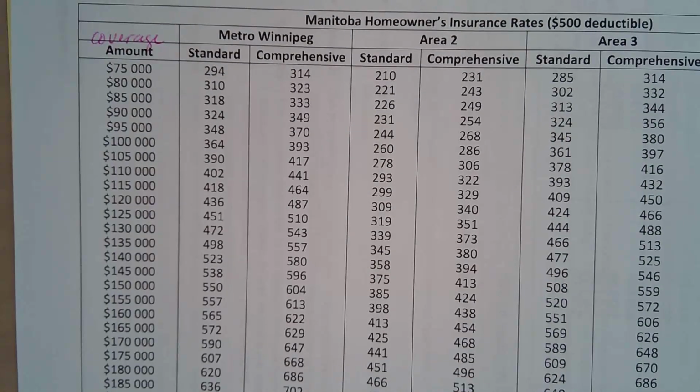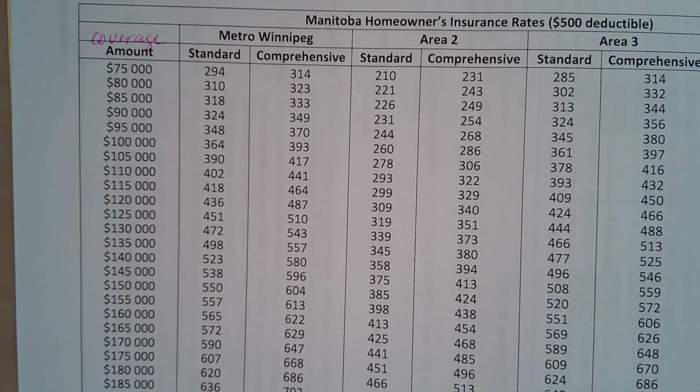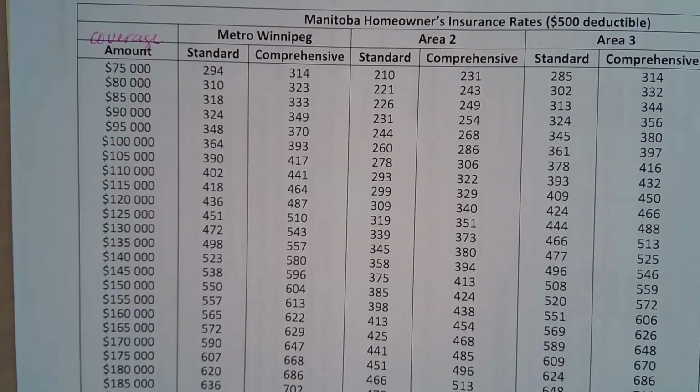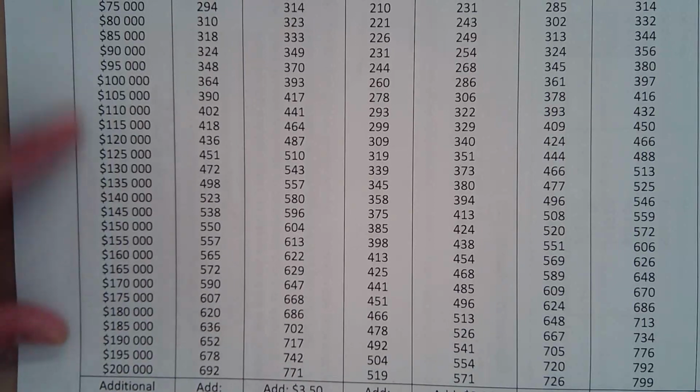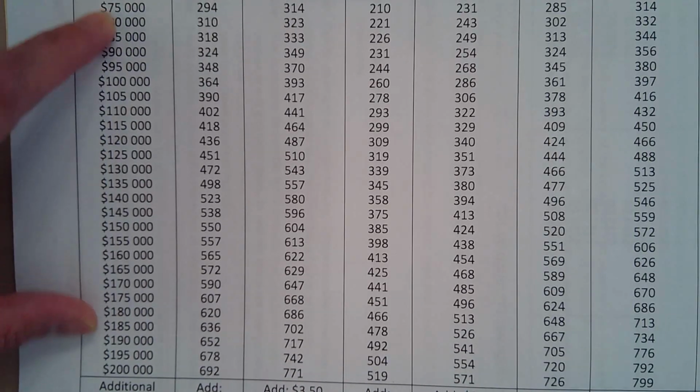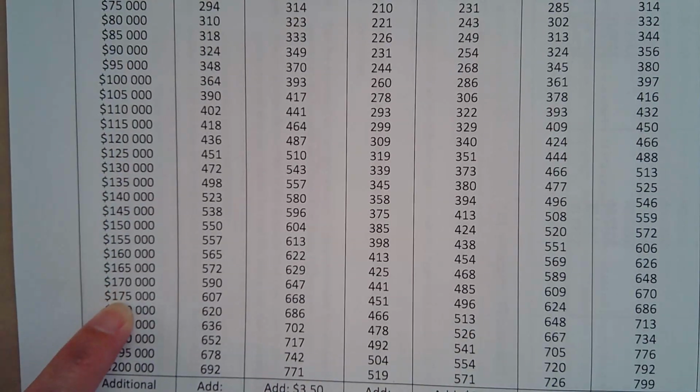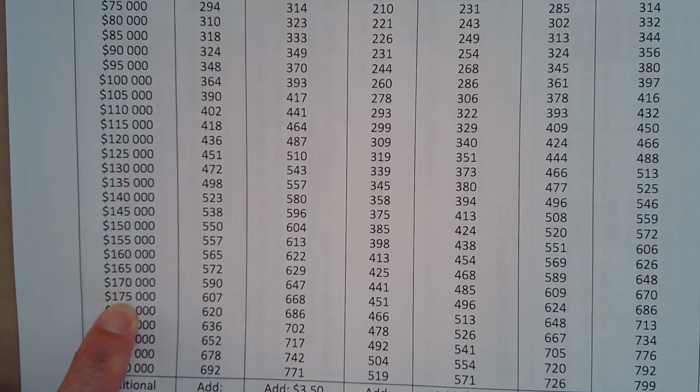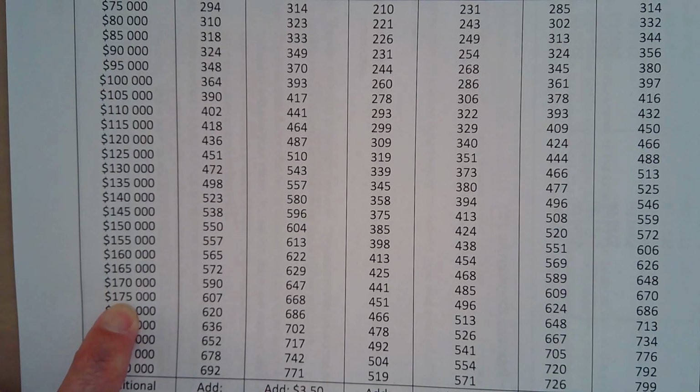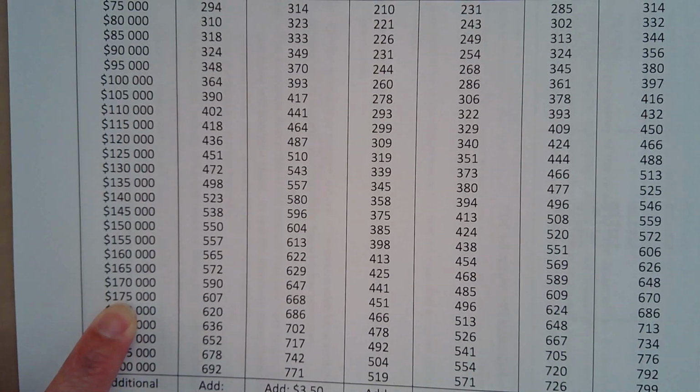What's the coverage amount? 175,000. So go down to coverage of 175,000 right here. And then we want an insurance for Metro Winnipeg comprehensive.